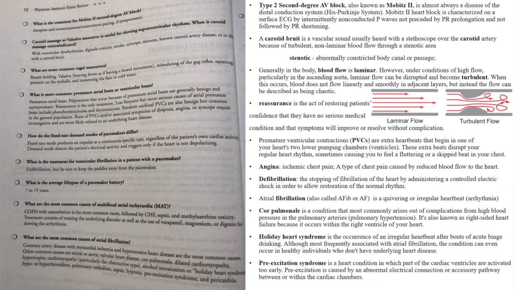And hypertensive heart disease are the most common causes. Other common causes: mitral and aortic valvular heart disease, cor pulmonale, high blood pressure in the pulmonary arteries, that causes atrial fibrillation.